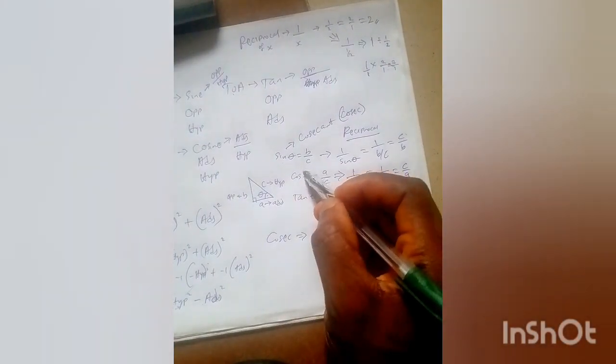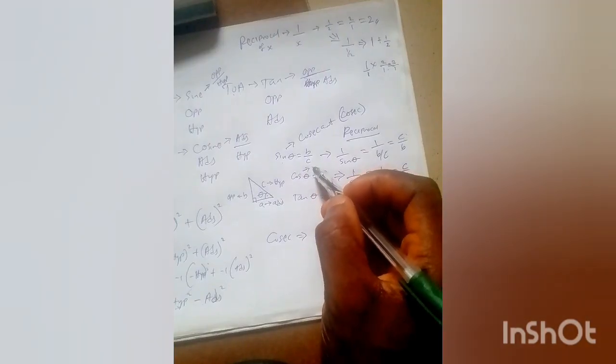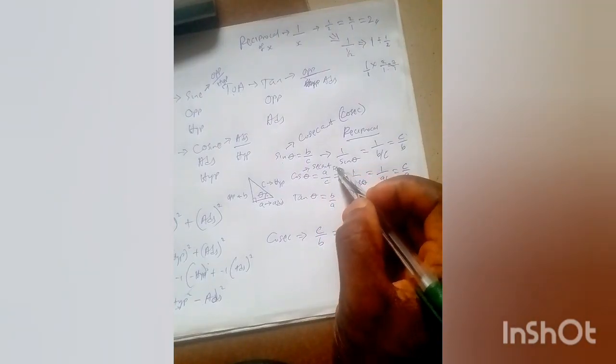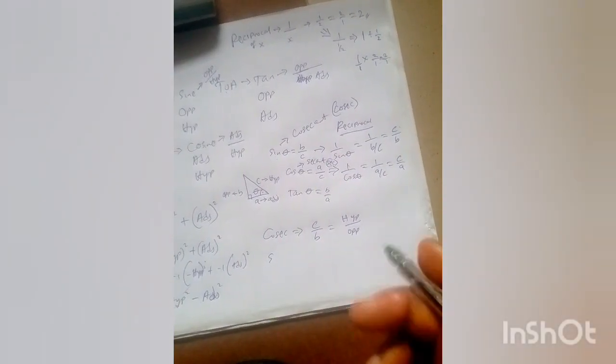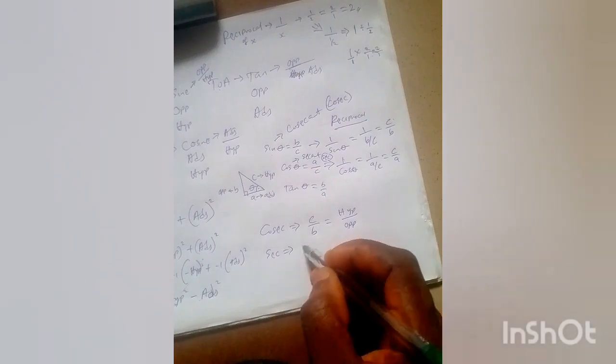Now in trig, cos theta has a reciprocal that is called secant. That is sec. Automatically it means sec is what? C over A, which is hypotenuse over adjacent.